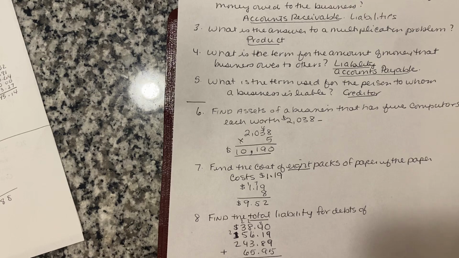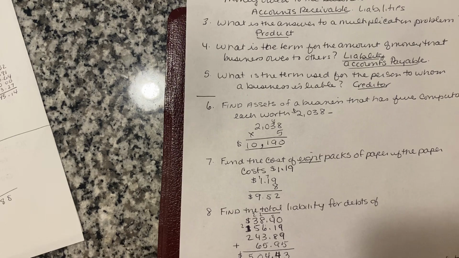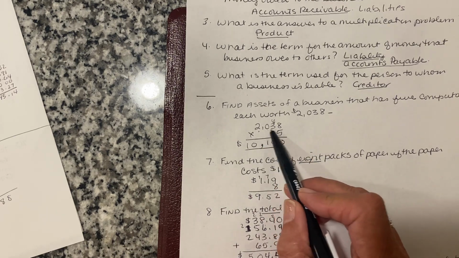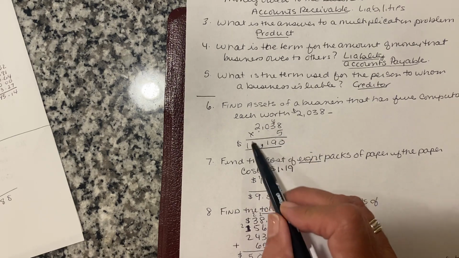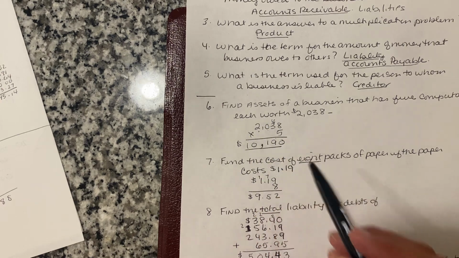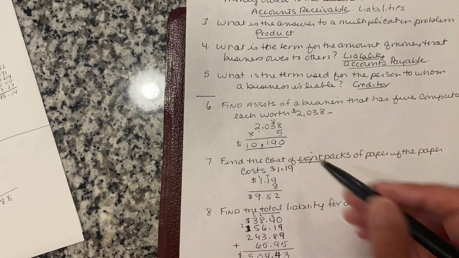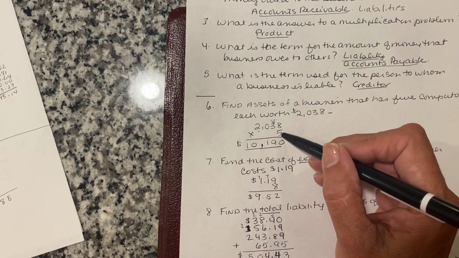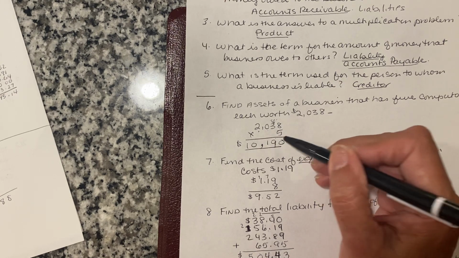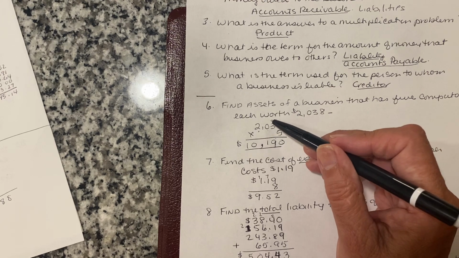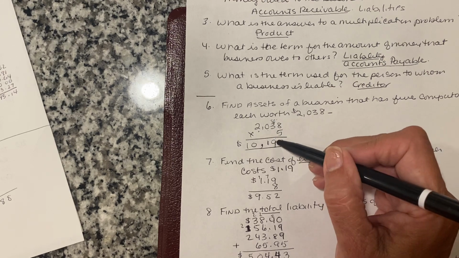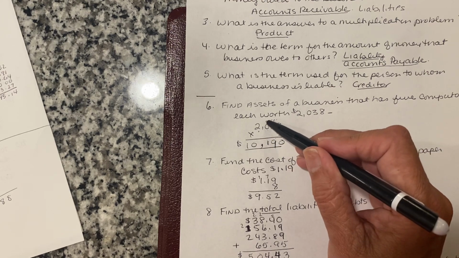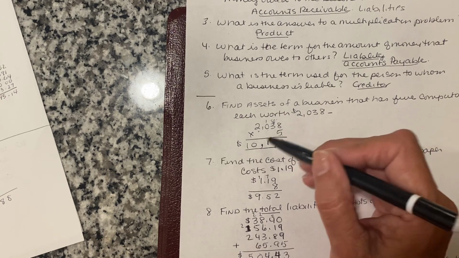Okay, find the assets of a business that has 5 computers, each worth $2,038. So you know how to do multiplication. $2,038 times 5. Make sure you work this out so that you can see. Make sure you carry your numbers. 8 times 5 is 40, carry the 4. And then 15, 19, carry the 1.